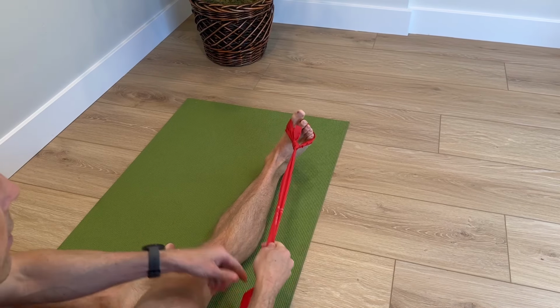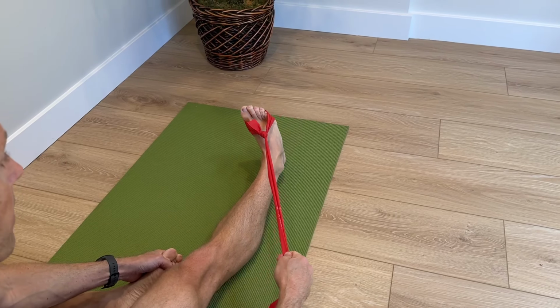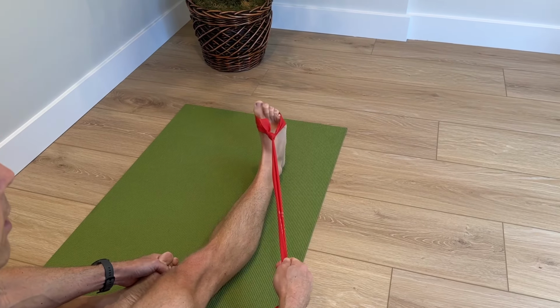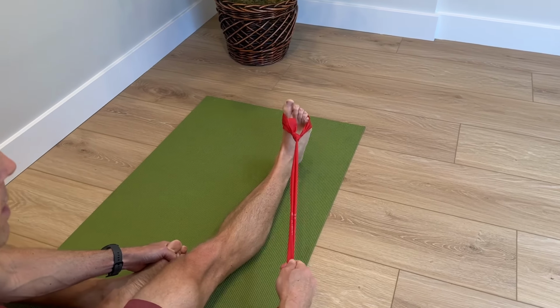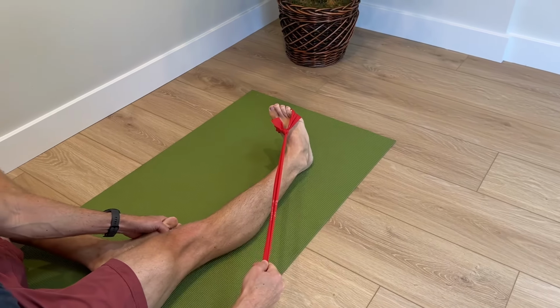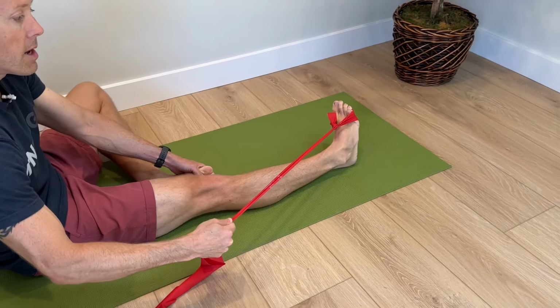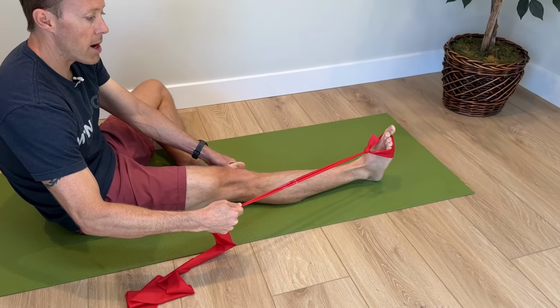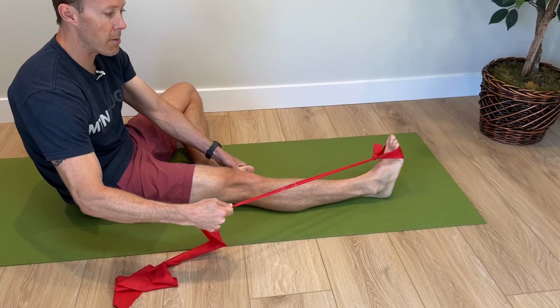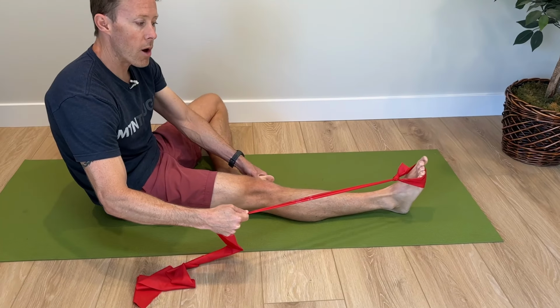TheraBand comes in different colors, so the colors signify the resistance level. I've got red here, which is kind of on the easier side. This is probably too easy for me, so what you can do when you're working through this is if you pick a particular color and you can do, say, 10 to 15 reps, they're easy, and you don't have any pain, then try to go up in the resistance level.